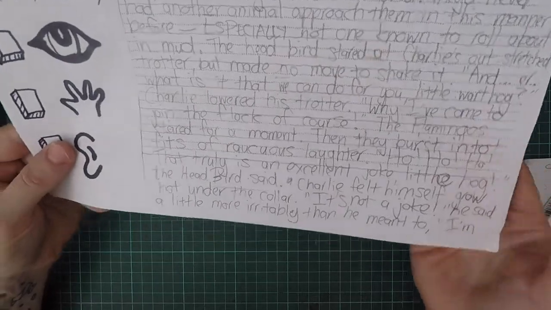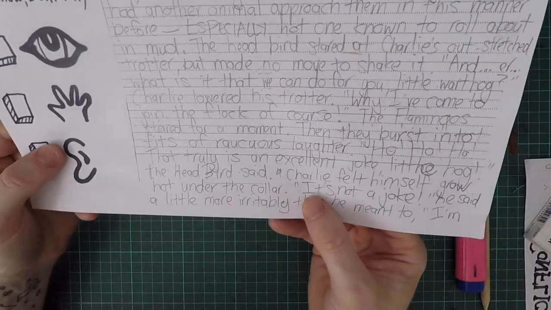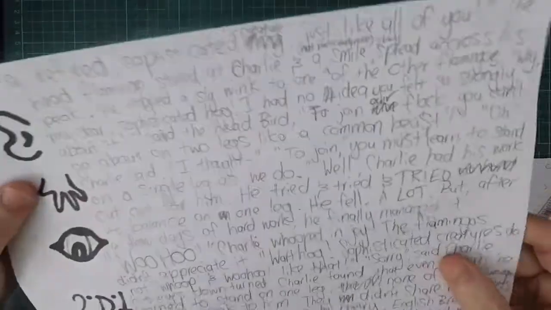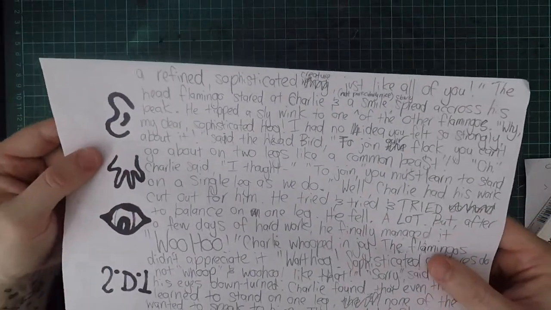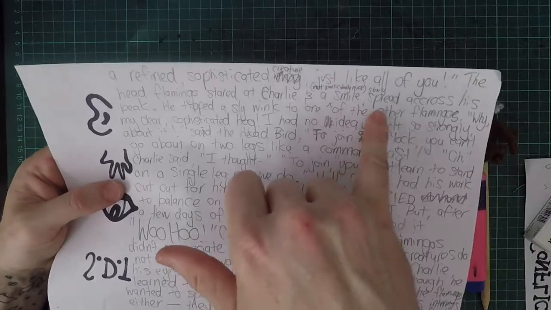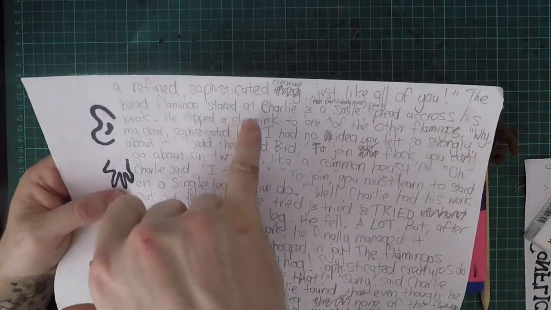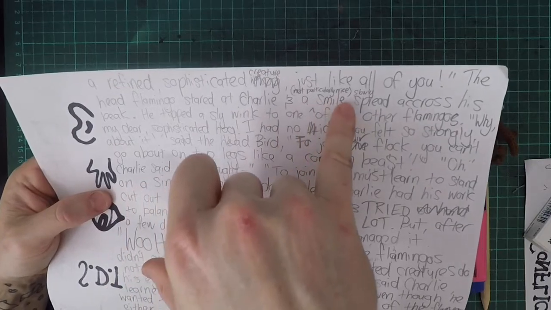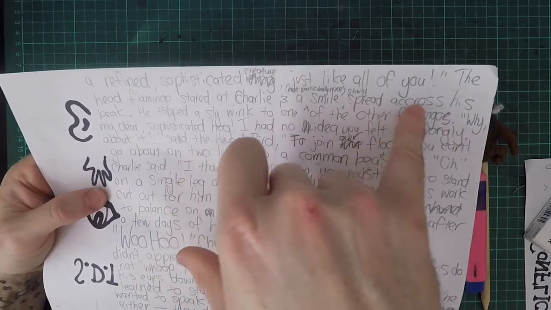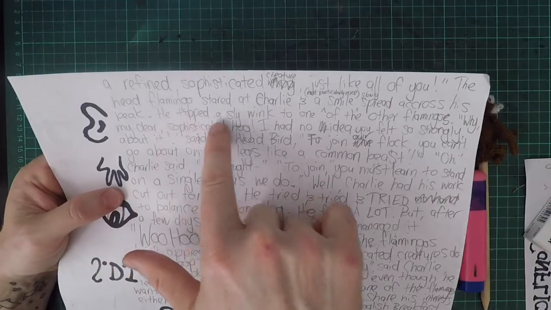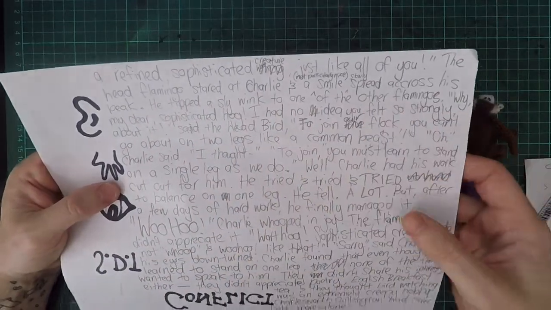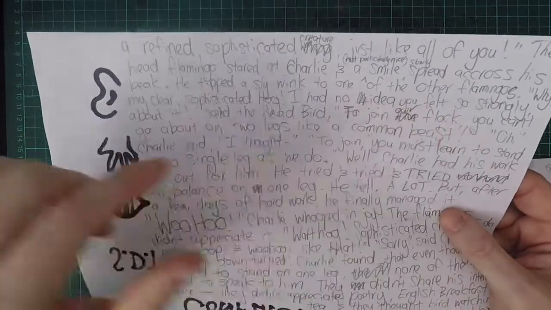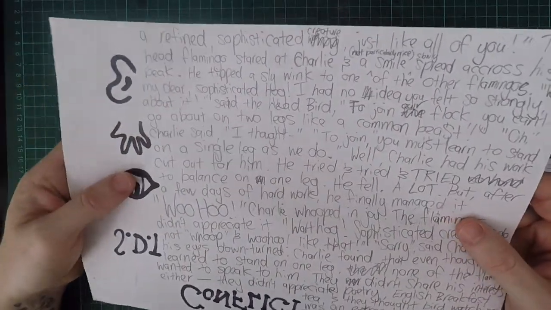Charlie felt himself grow hot under the collar. "It's not a joke," he said, a little more irritably than he meant to. "I'm a refined, sophisticated creature, just like all of you." The head flamingo stared at Charlie, and a not particularly nice smile slowly spread across his beak. He tipped a sly wink to one of the other flamingos. "Why, my dear sophisticated hog, I had no idea you felt so strongly about it," said the head bird.